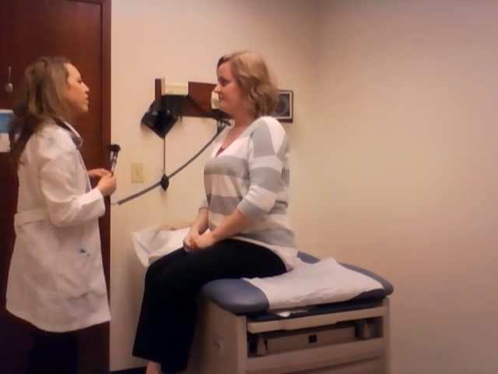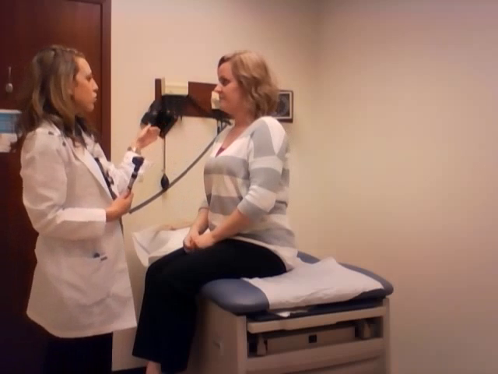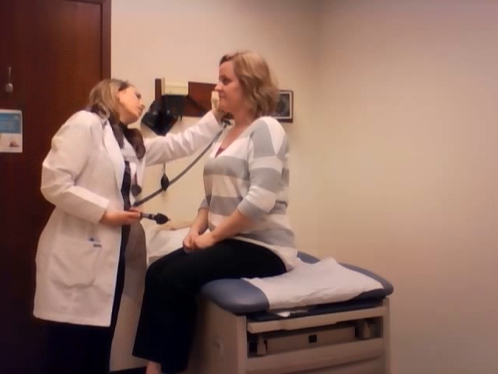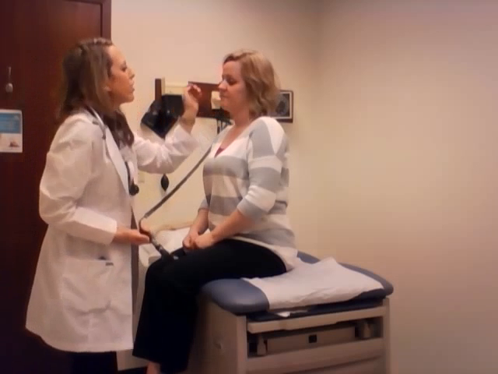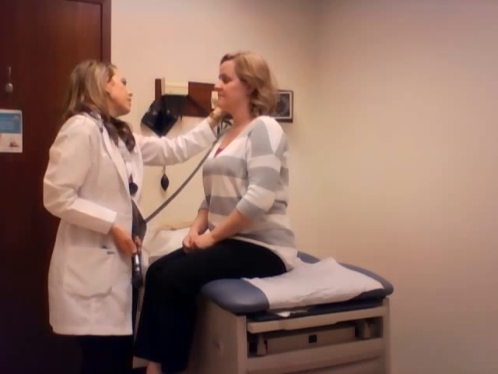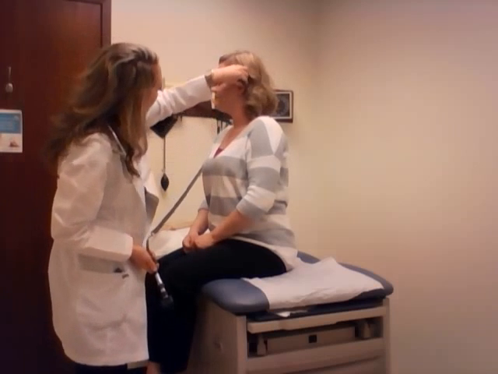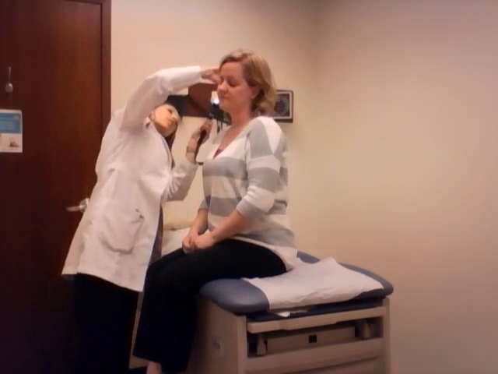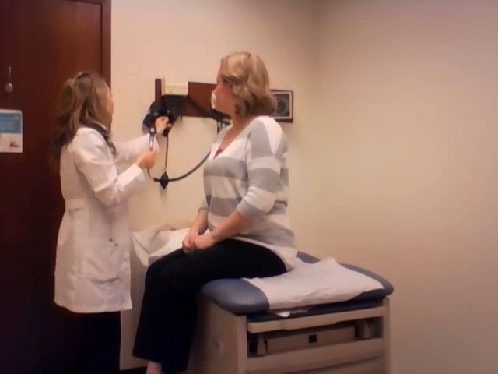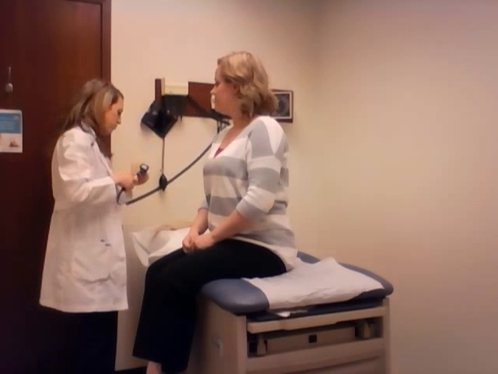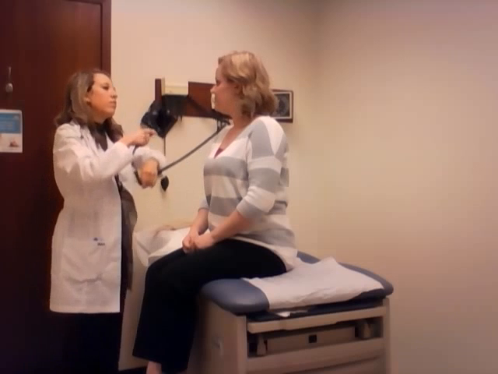Next, I'm going to go ahead and look at the ears. I'm just looking for symmetry. I'm going to go ahead and take a look at the pinna, and everything looks good. I don't see any swelling, masses or lesions. I'm going to palpate the pinna. And the same on the other side, and it looks good, and the back also looks good as well. Okay, next I'm going to go ahead and look at the inner structures of the ear.